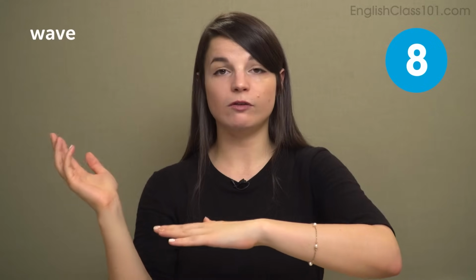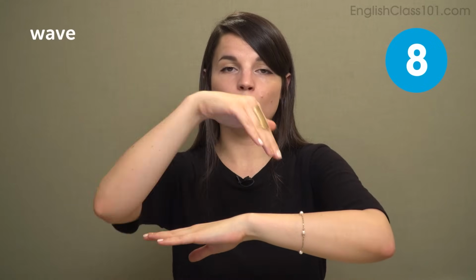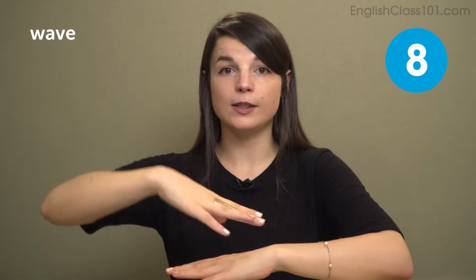Wave. The next word is wave, wave. So a wave is this motion. When you go to the ocean, when you visit the beach, you'll see waves. They are the ups and downs in the water.